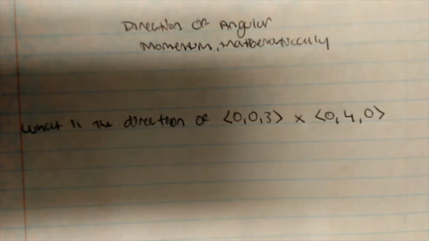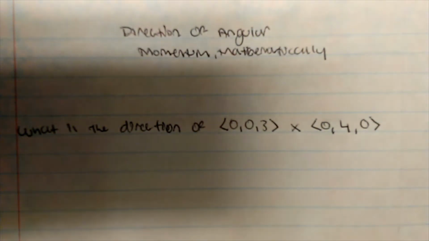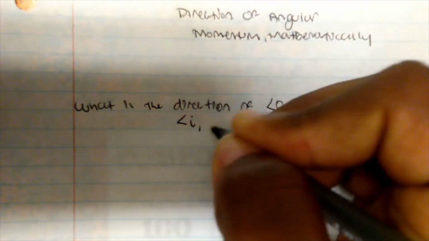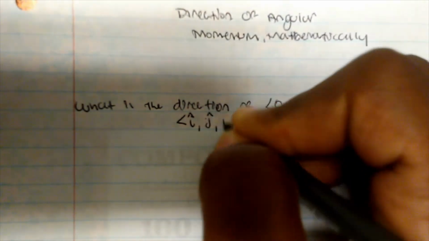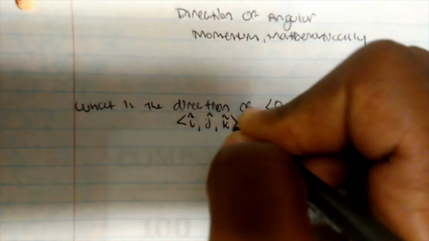Well, we know the angular momentum is a cross product, right? And we know that whatever direction of the vector we're getting has to be perpendicular to both these other vectors, okay? So how do we determine which direction these two vectors cross? Well, remember we said the usual formula is some sort of i hat, j hat, k hat, yeah? Okay, and this is how we represent it.